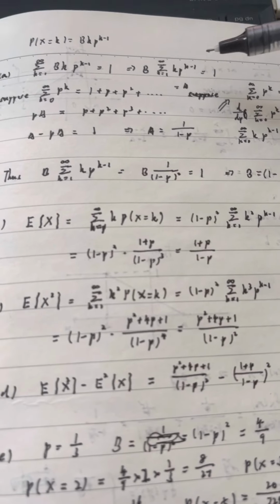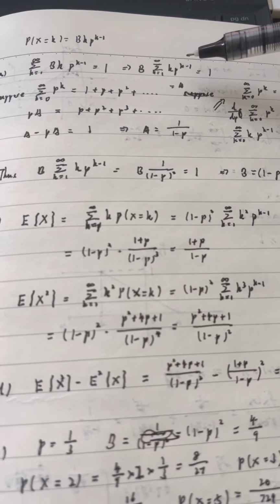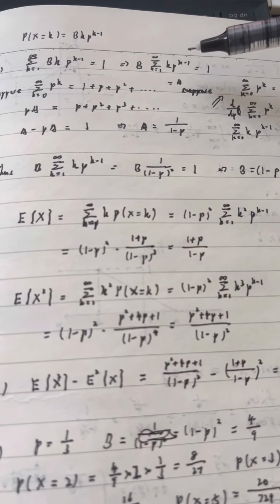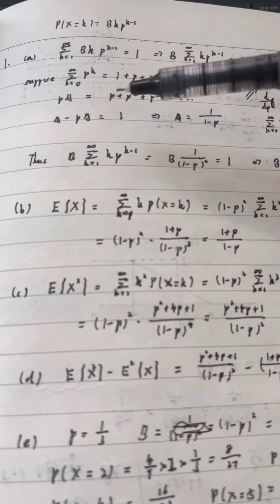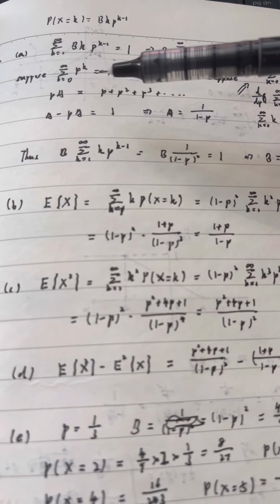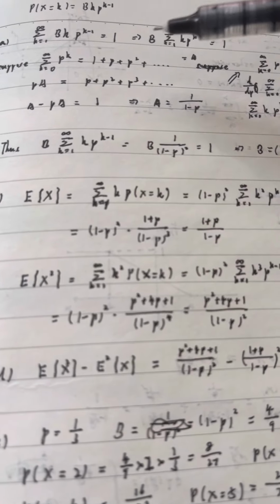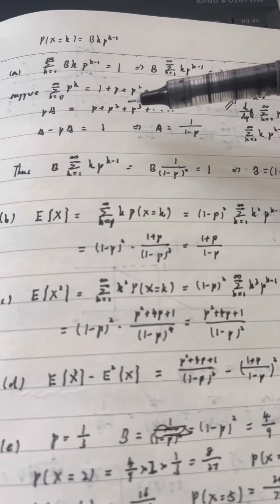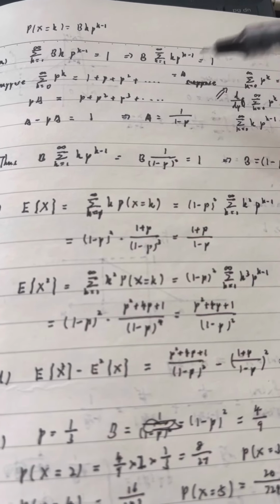So all we have to do is calculate the summation, but it is really hard to calculate directly. Instead, we consider another summation: the sum of p to the power of k, from k equals 0 to infinity. Expanding it, it equals 1 plus p plus p squared plus and so on.